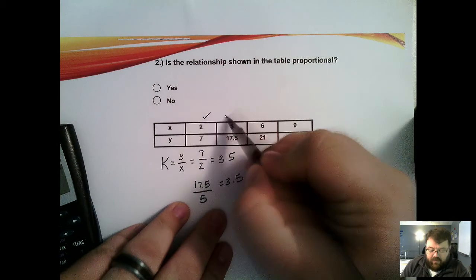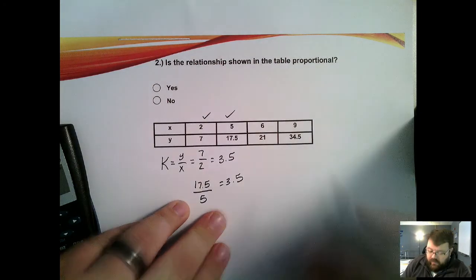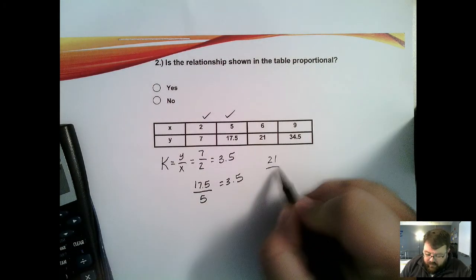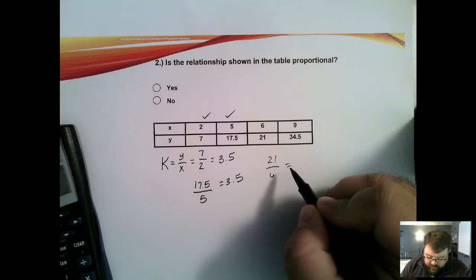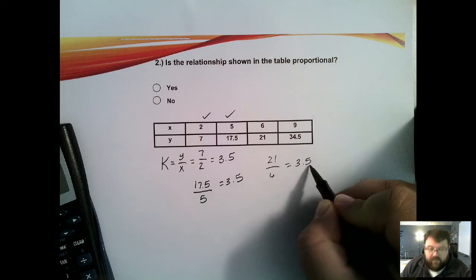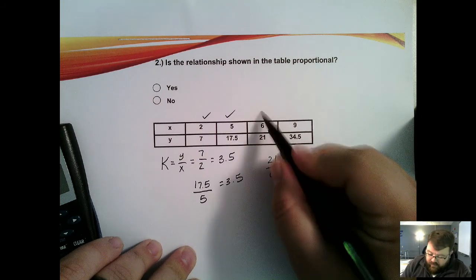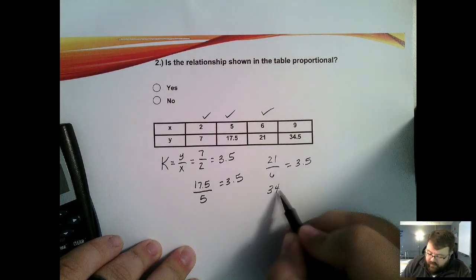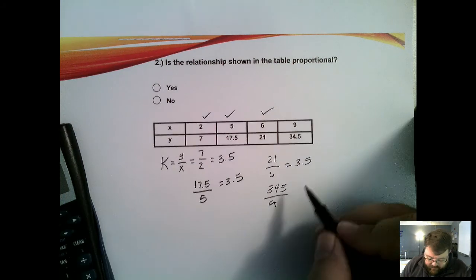So we know that these two are equivalent to one another. Then we have 21 divided by 6, and that's going to be 3 1/2, or 3 5/10. 34 5/10 divided by 9.